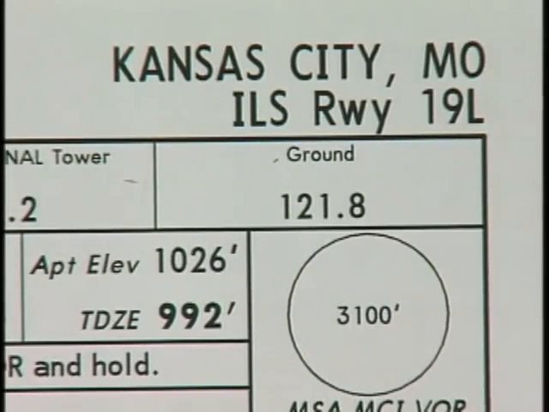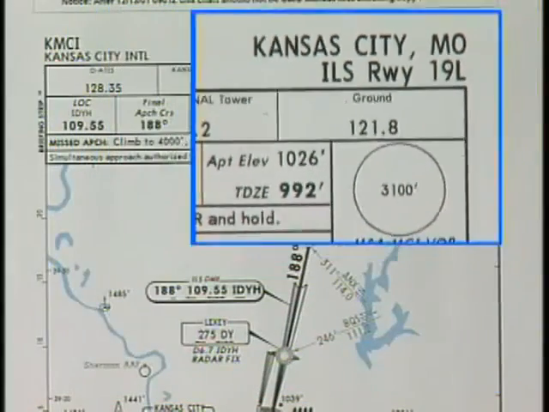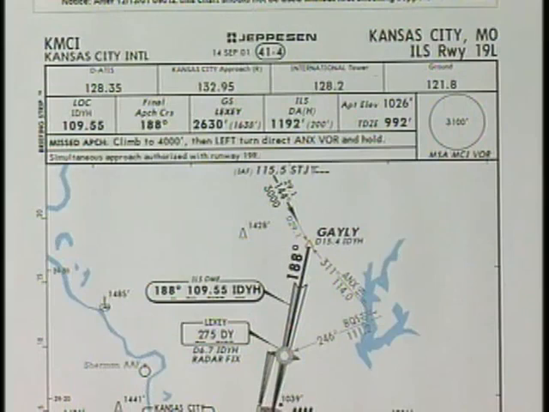Now that you know which approach to expect, you can concentrate your in-flight review on the specific chart. Briefing strip charts provide an easy way to quickly identify the primary items during this chart review. Make sure you have the correct chart by verifying that the heading matches the procedure you're about to fly.